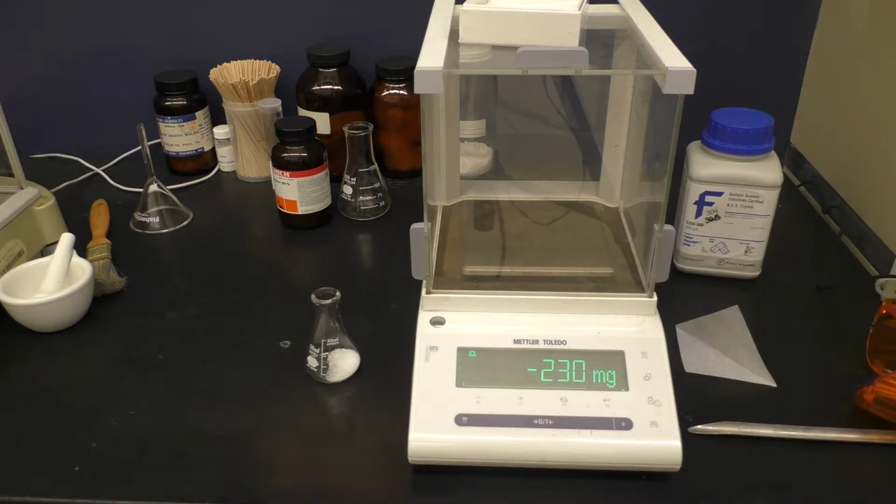And then we'll measure out 10 milliliters of distilled water and add this to the flask and dissolve up our sodium acetate to make our sodium acetate solution.